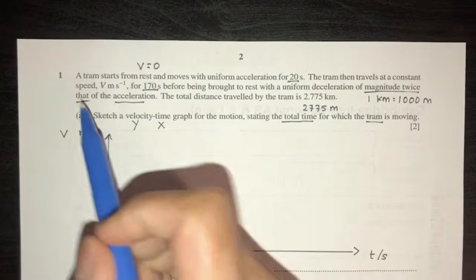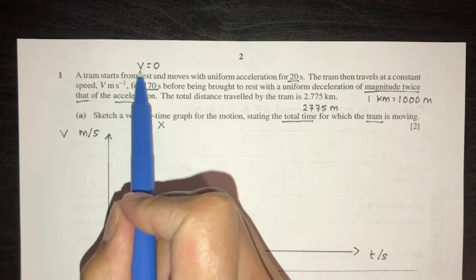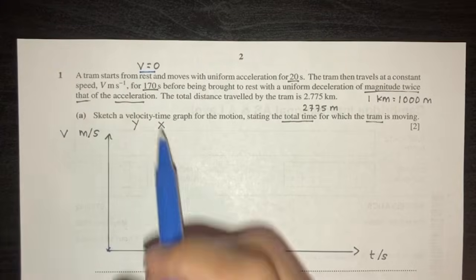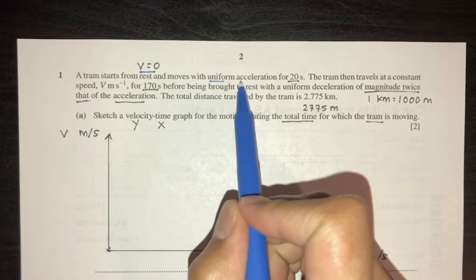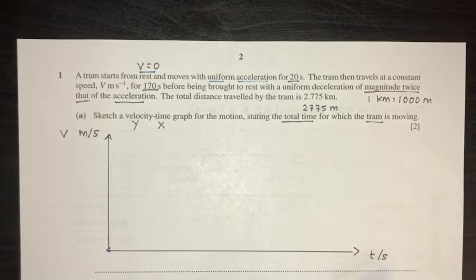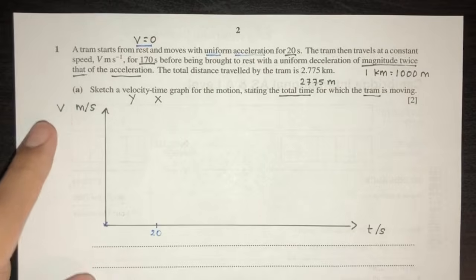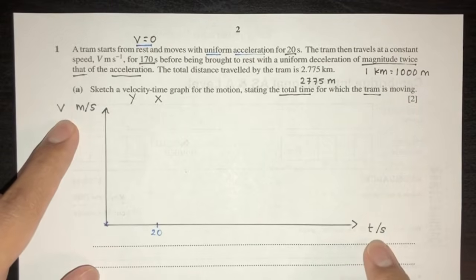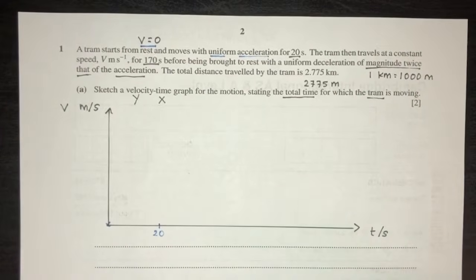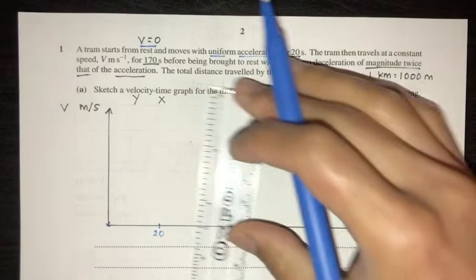The first thing we know is that the tram starts from rest, so from this point, and moves with a uniform acceleration for 20 seconds. Let's say 20 is about here, so let's mark this as 20. When you have a velocity time graph, the gradient is equal to the acceleration, so that's why it has to be a straight line.